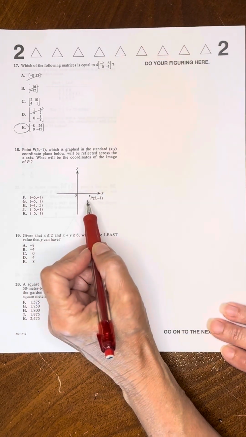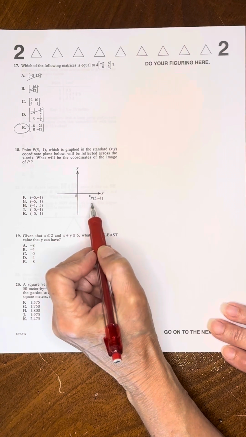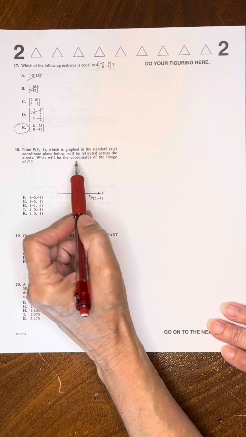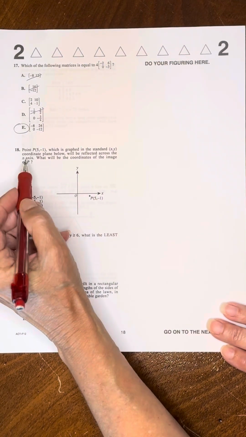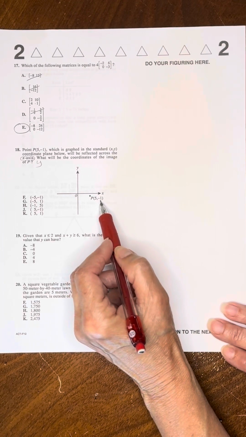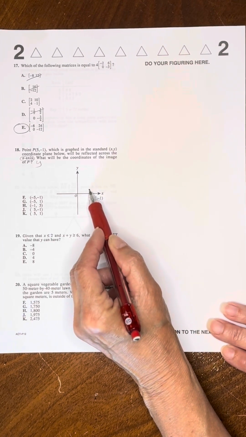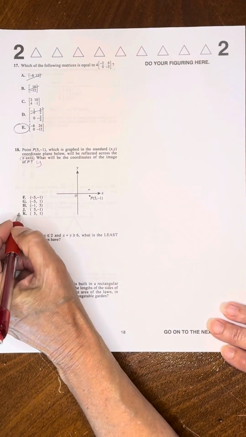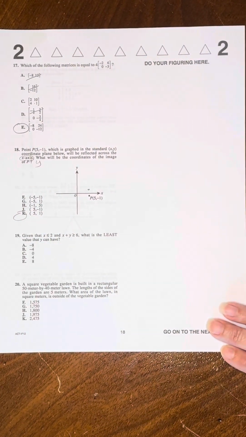All right, we have this image. It's easier when you look at the image just to go in and read the question. What will be the coordinates? Okay, we're going to be reflected across the x-axis, so the y-coordinate is what changes. It's -1. Reflected up here, it's going to be +1. So 5, 1, K is the solution.